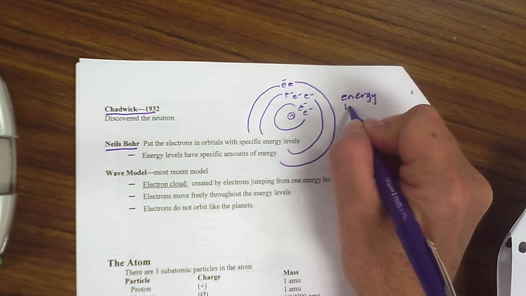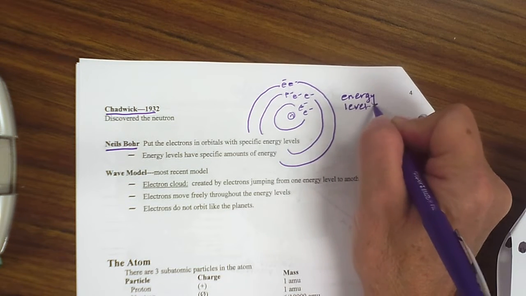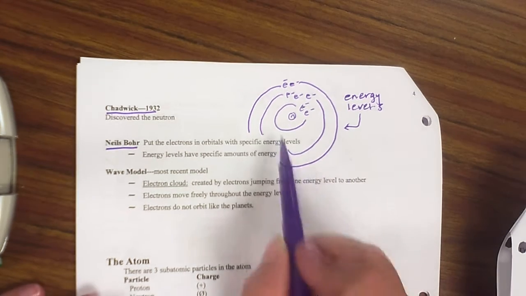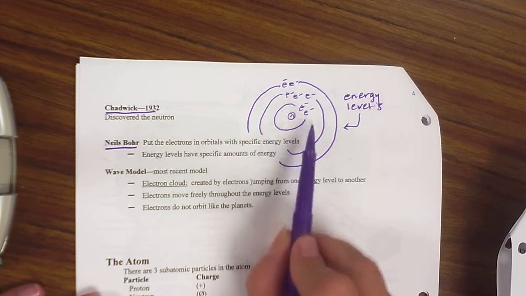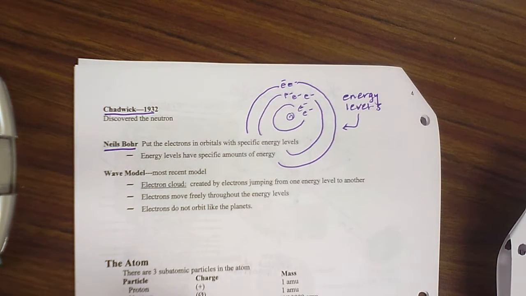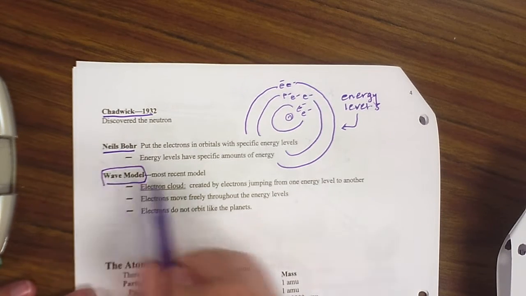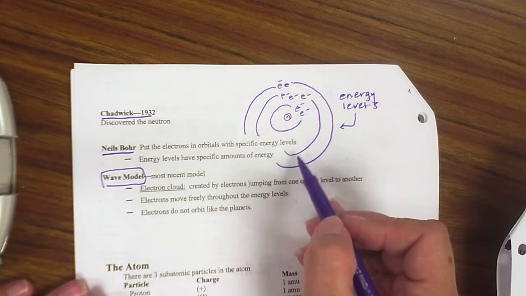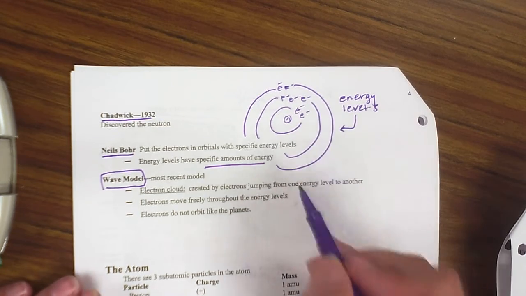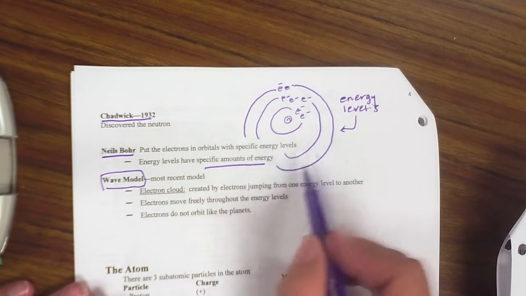And he said the energy levels have a specific amount of energy that the electrons need in order to be in that energy level. And in fact, he was correct. The electrons have to have a specific amount of energy to be in those energy levels. So he pictured that they were orbiting like planets orbiting around the sun. We now know that Niels Bohr was not correct. He is correct about the energy levels, and he is correct that they have specific amounts of energy, and the electrons have to have it. But what we do know is that they don't orbit like planets.